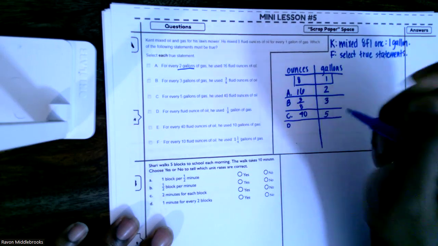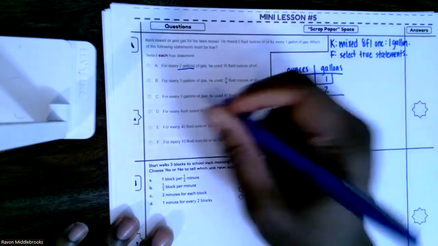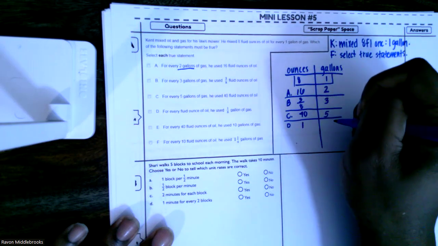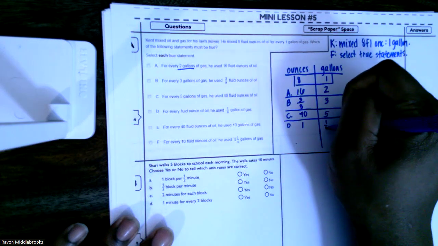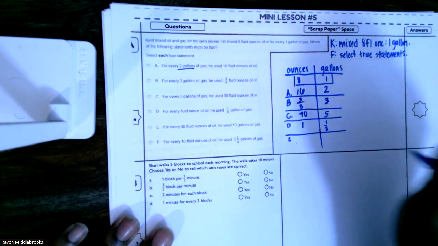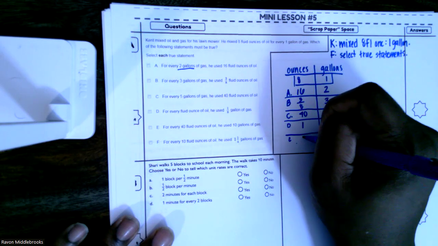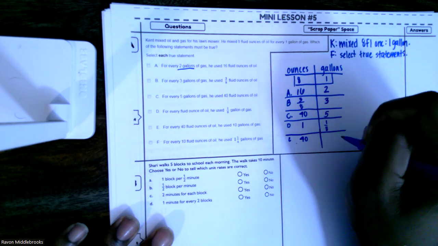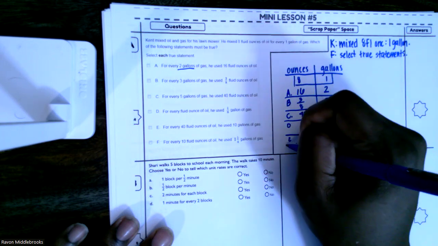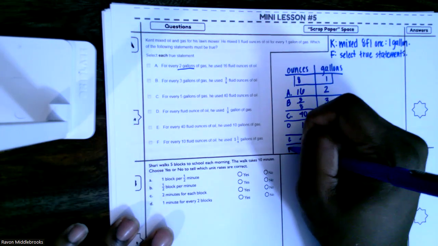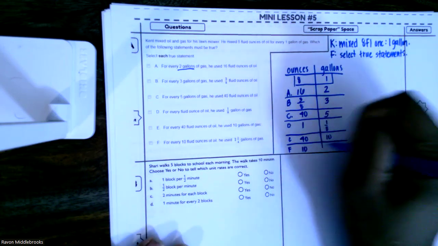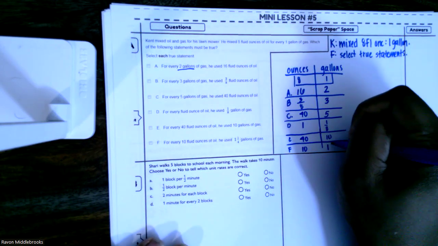D says for every fluid ounce, which means for every 1 fluid ounce, 1/8. E says every 40 fluid ounces, 10. And F says for every 10, use 1 1/4.